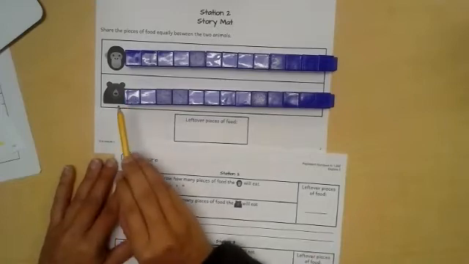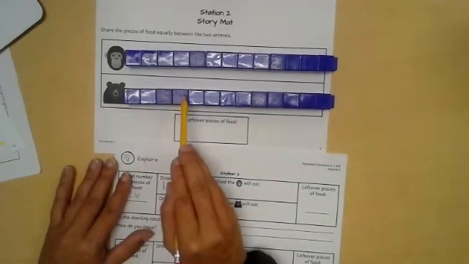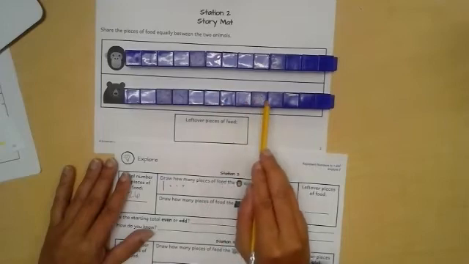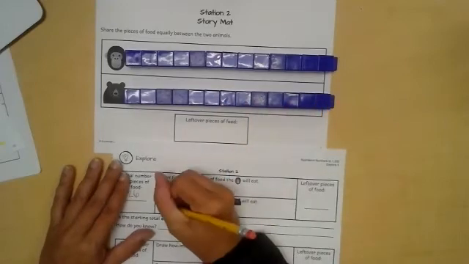And now how many did the bear get? 1, 2, 3, 4, 5, 6, 7, 8, 9, 10, 11, 12, 13.